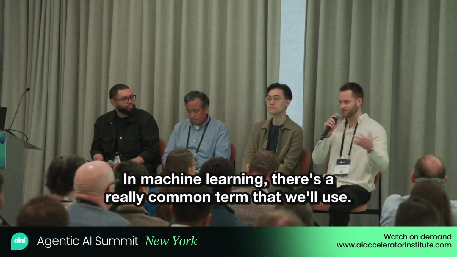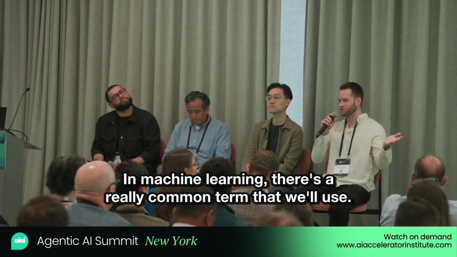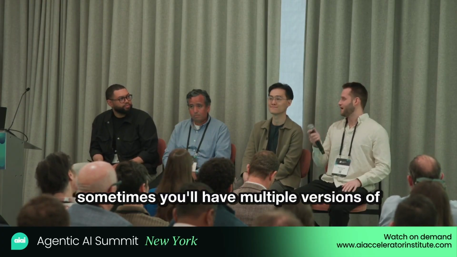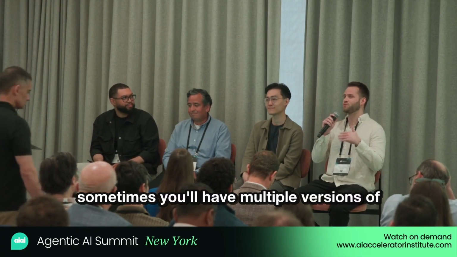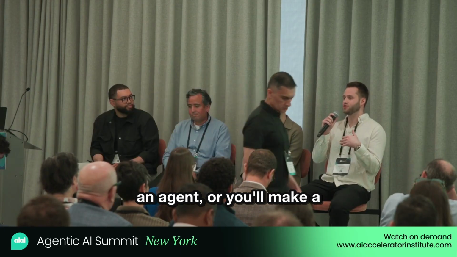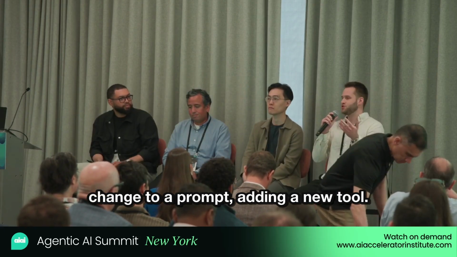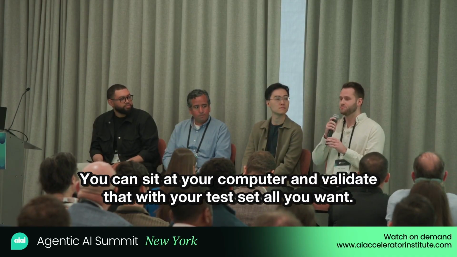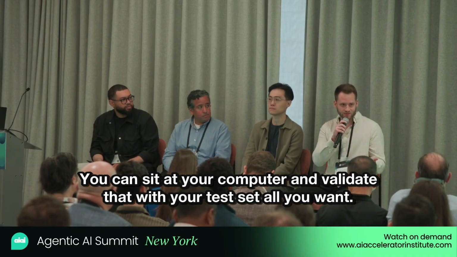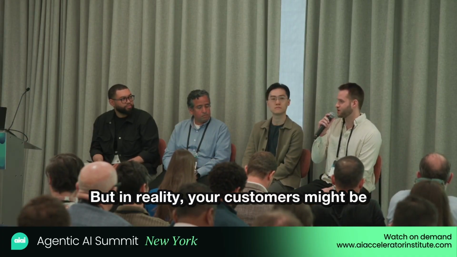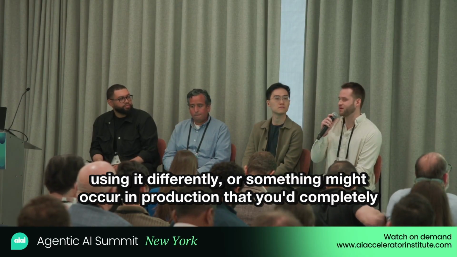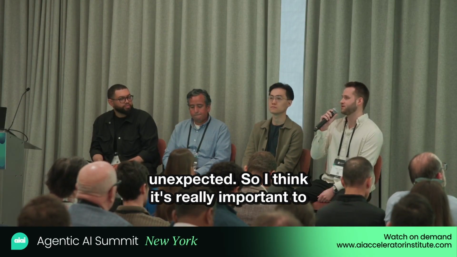In machine learning, there's a really common term that we'll use. It sounds scary, but it's not really scary. But testing in production. Sometimes you'll have multiple versions of an agent, or you'll make a change to a prompt, adding a new tool. You can sit at your computer and validate that with your test set all you want, but in reality, your customers might be using it differently, or something might occur in production that you'd completely not expect.